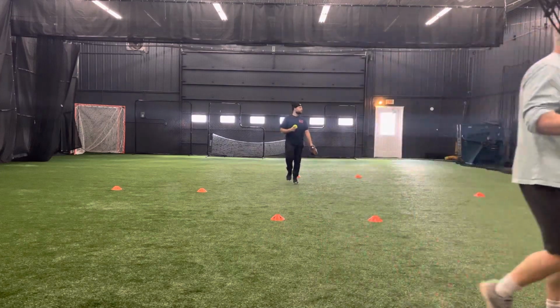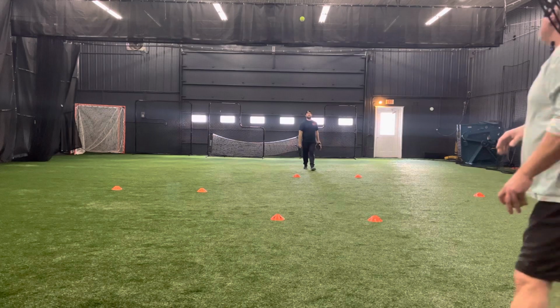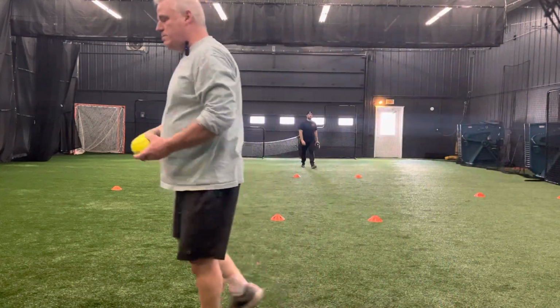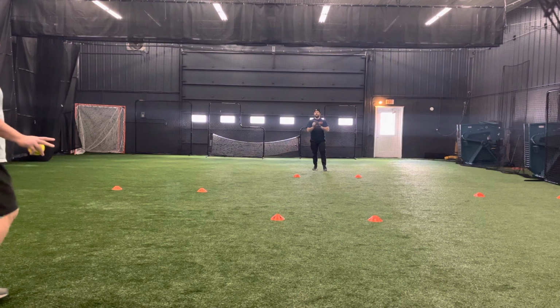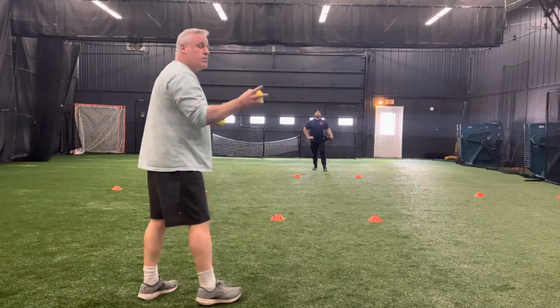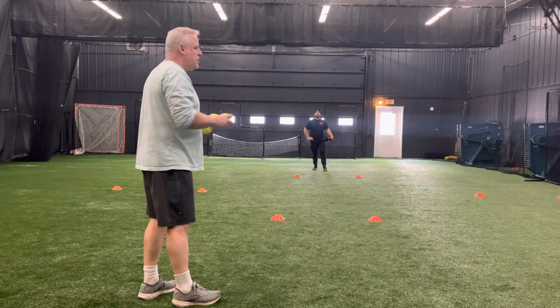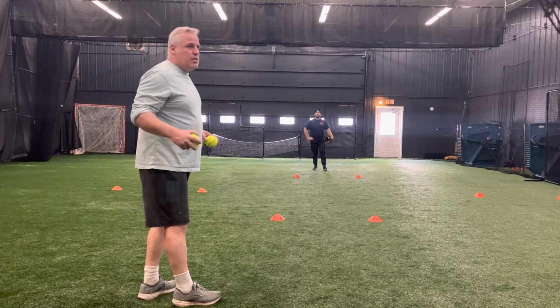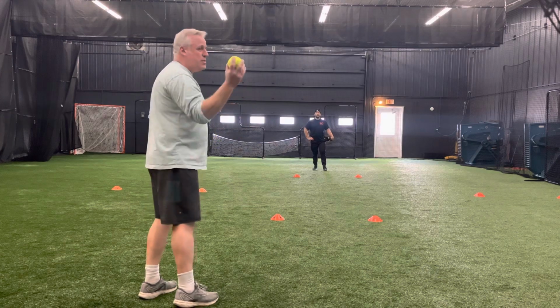That's one way. Another way, sometimes it's really nice for the player to be able to shadow and mimic the coach. You can also incorporate saying left or right if you want, but another way to do it would be to do exactly what they're gonna do. So you would side shuffle and they have to mimic you. So it'd look a little something like this.